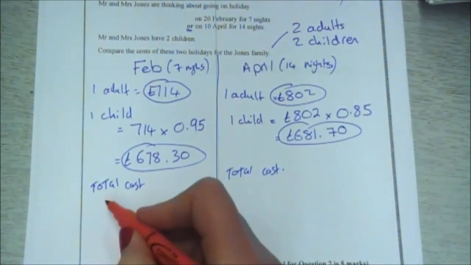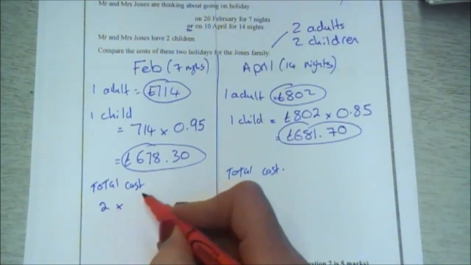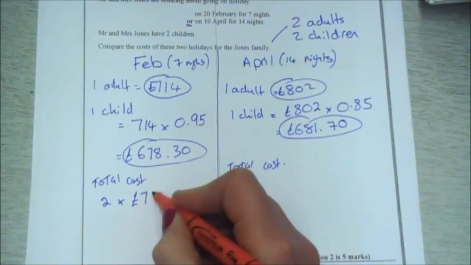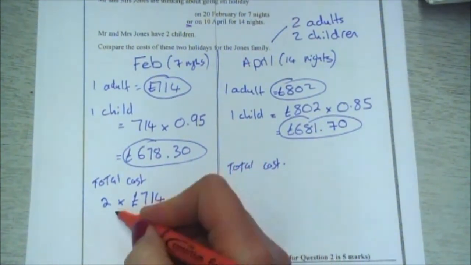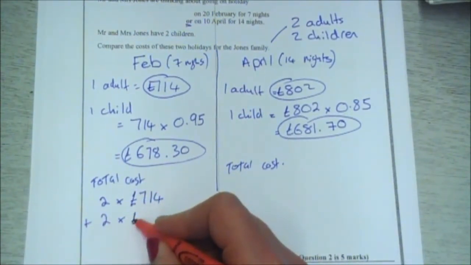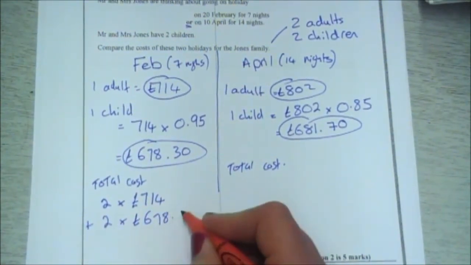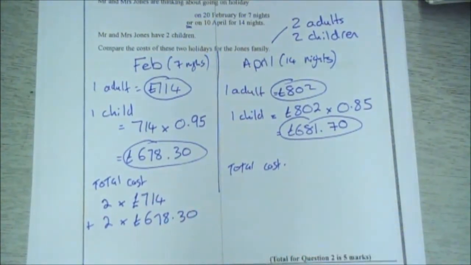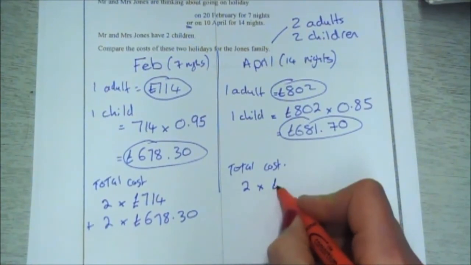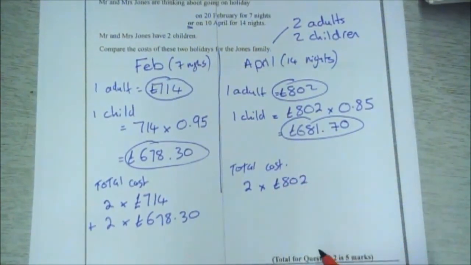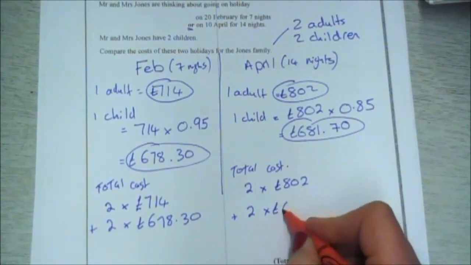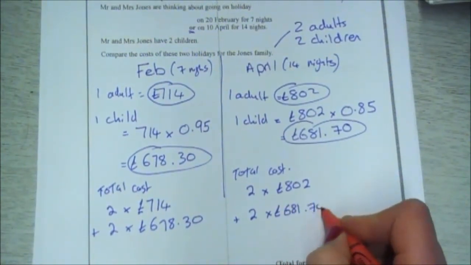So in February, my total cost is going to be 2 adults, so that's 2 lots of £714, and 2 lots of £678.30, because that's the 2 children. And also over here, 2 lots of the adult price, which was £802, add 2 lots of the child price, which was £681.70.